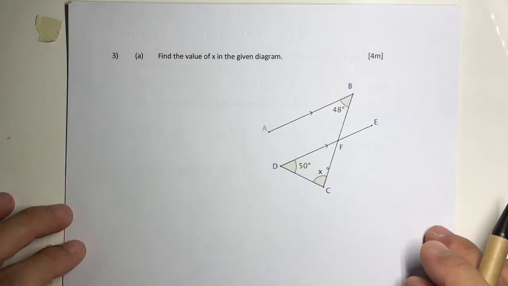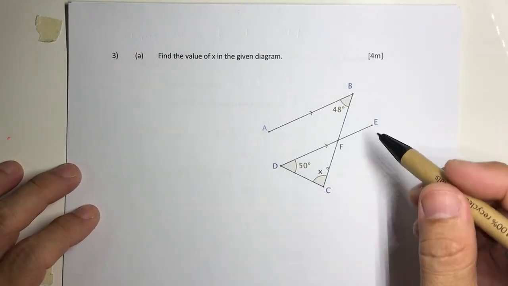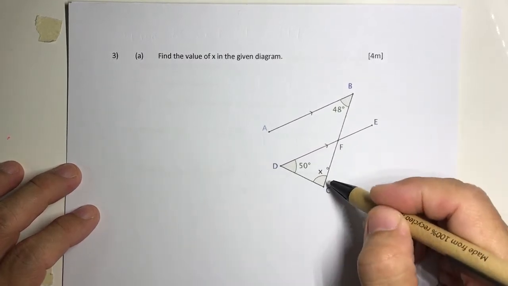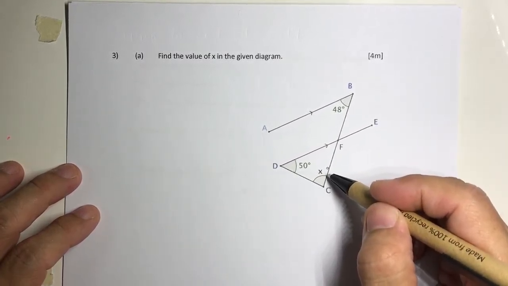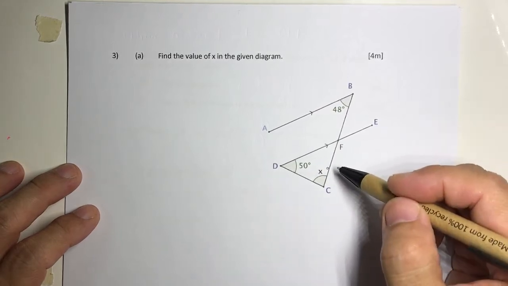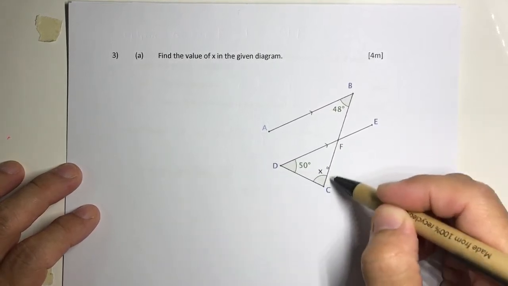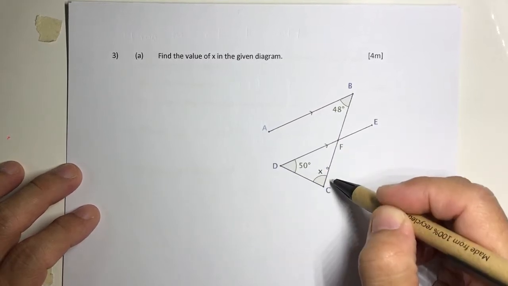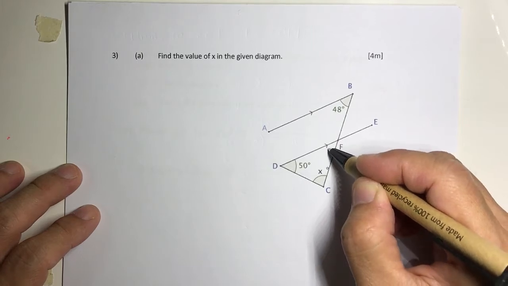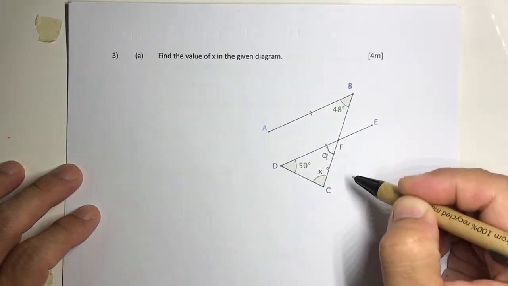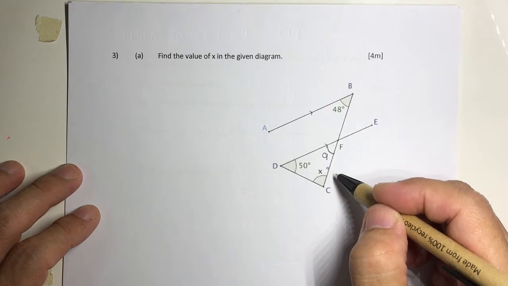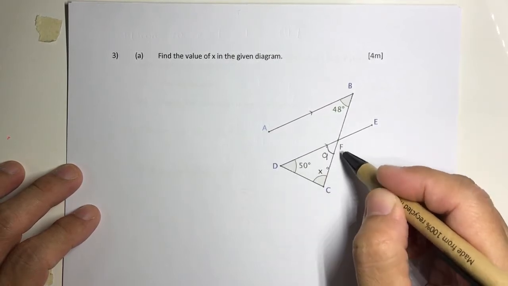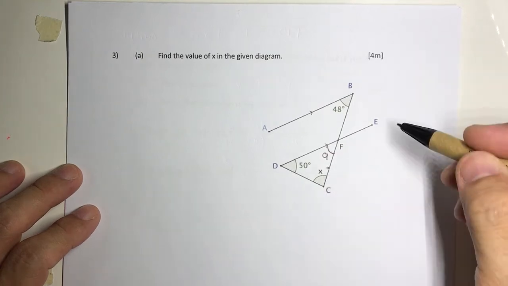In the third sum, we can see a diagram, and we need to find the value of x. We start off by looking at the unknown x, and we notice that it is part of a triangle. Therefore, what we need is this angle here, which we call A, so that once we can find A, we can use angle sum of triangle to find x.